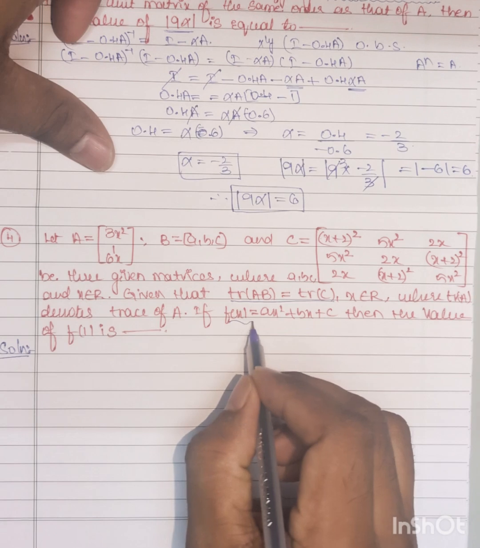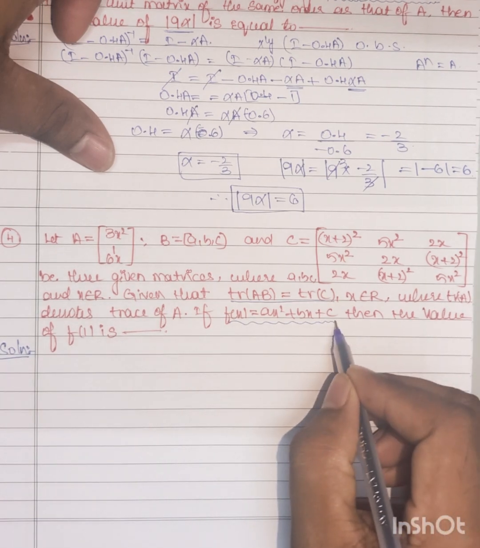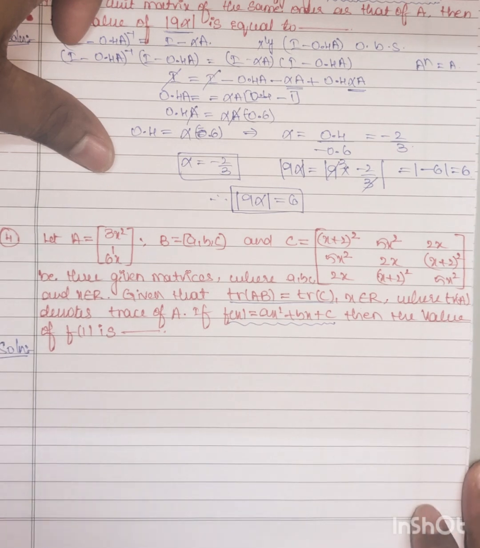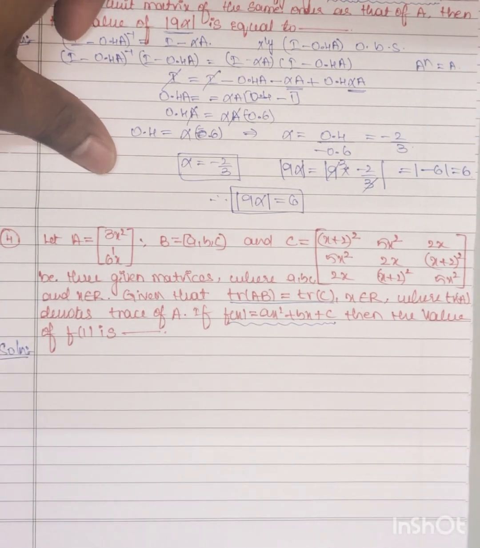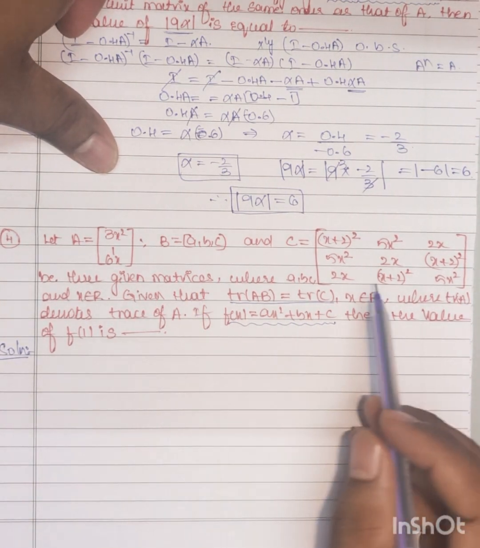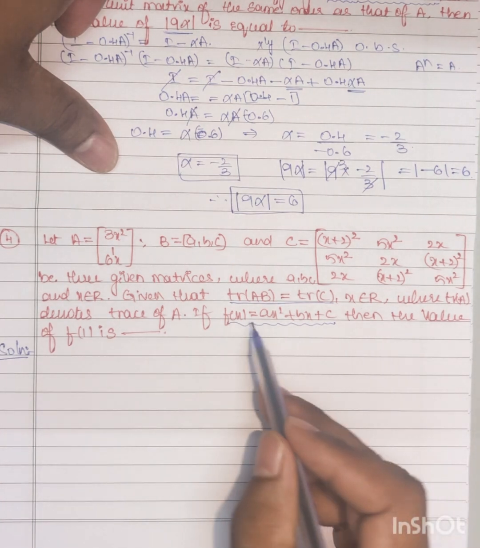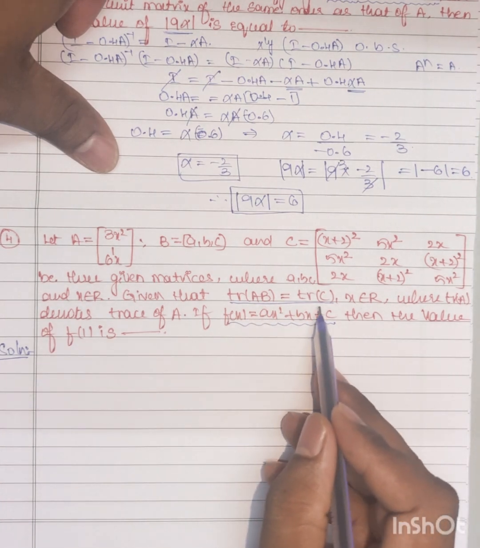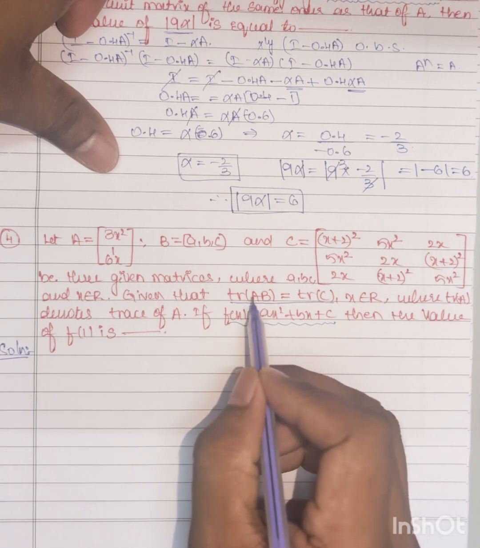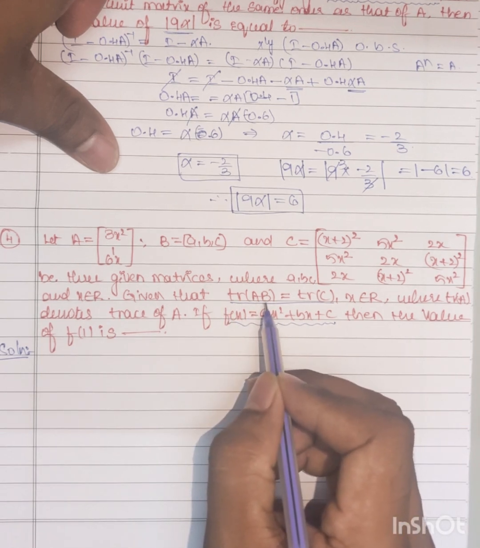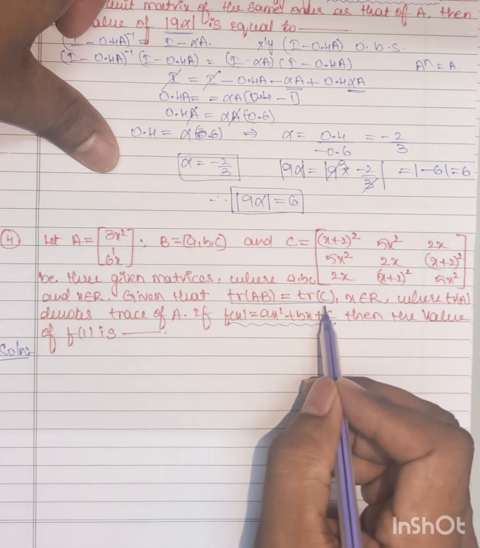If f(x) is equal to ax² + bx + c, then the value of f(1) is? Okay, see, here they have given three matrices, matrix A, matrix B, matrix C. And another condition is that trace of AB is equal to trace of C. First of all, we should find the product of A and B, then we find trace of AB, and that trace of AB will be equated with trace of C.